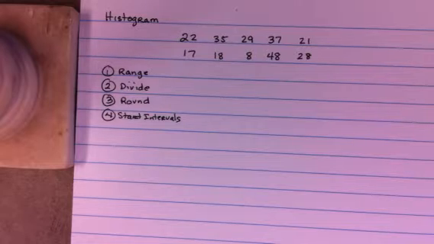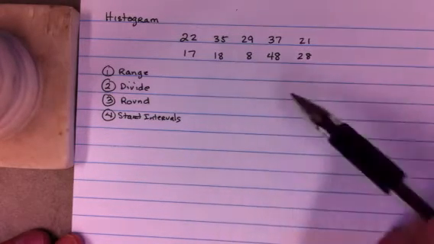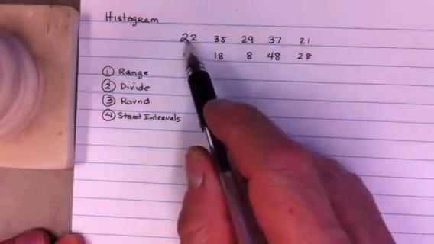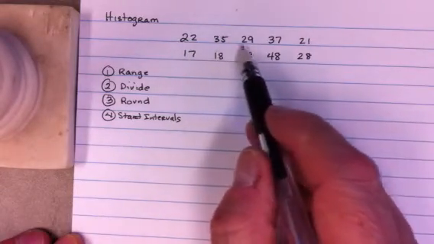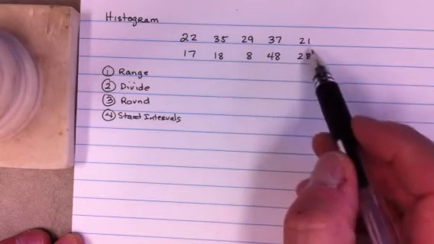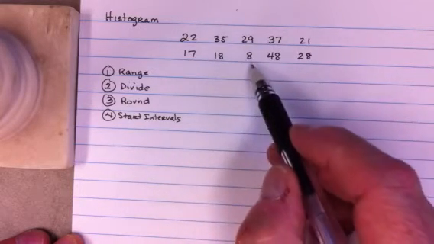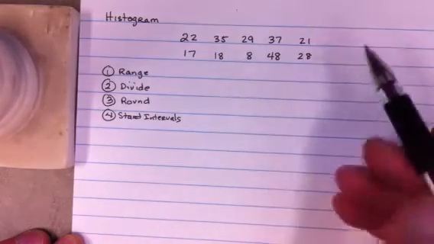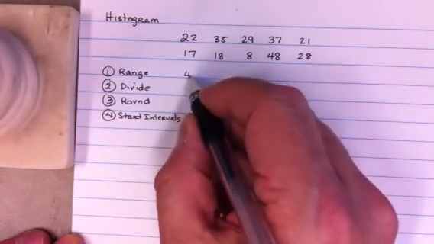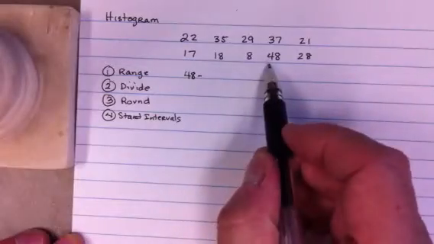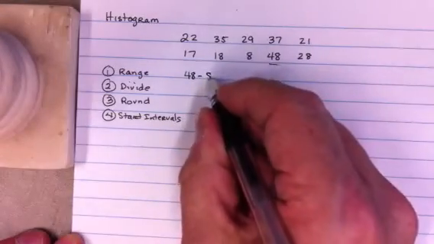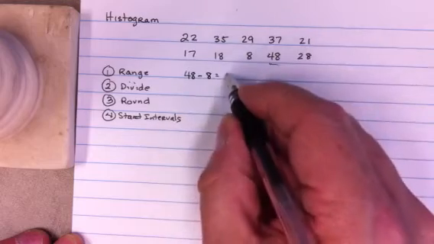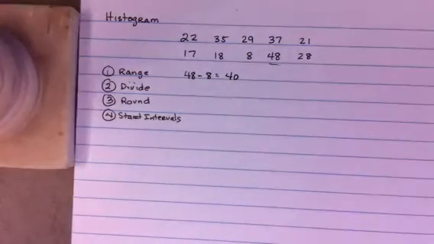The first step is to find the range. We find the range by taking the largest value in the data set and subtracting the smallest value. Here's the data set: 22, 35, 29, 37, 21, 17, 18, 8, 48, and 28. The largest number in our data set is 48, and the smallest one is 8. When we subtract, we get 40.